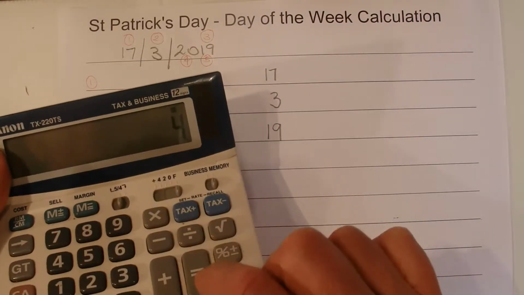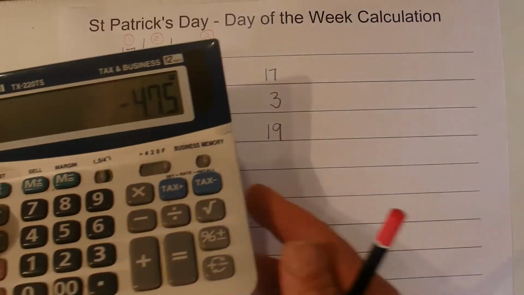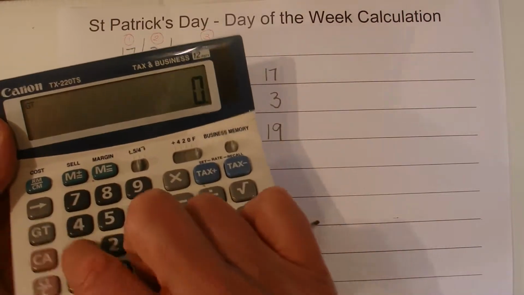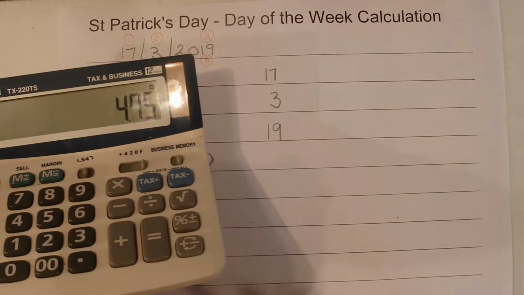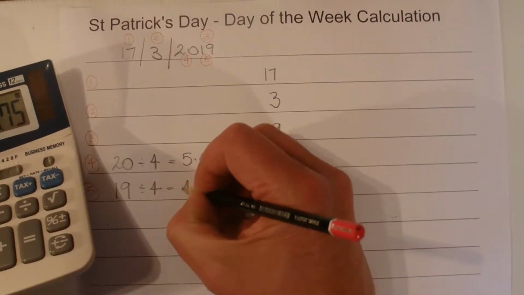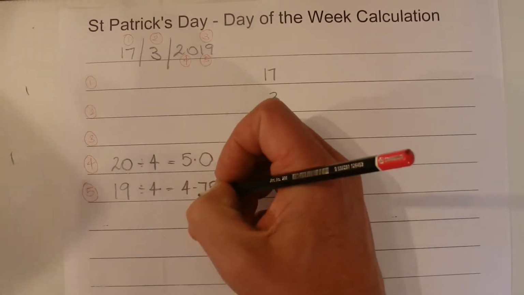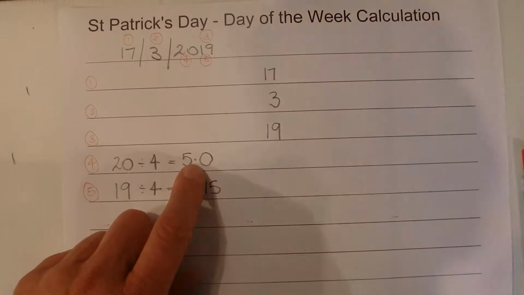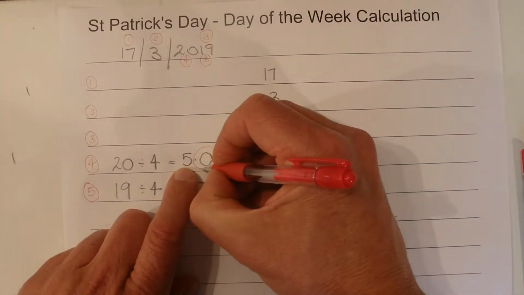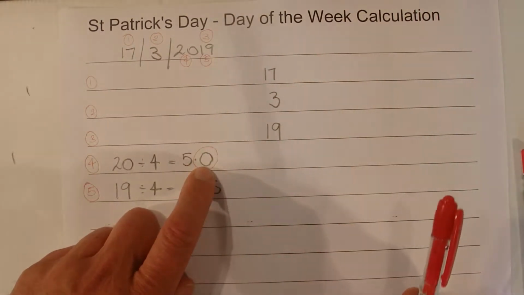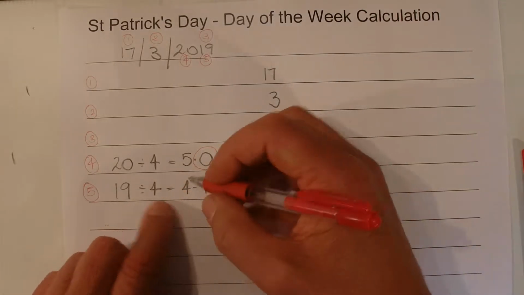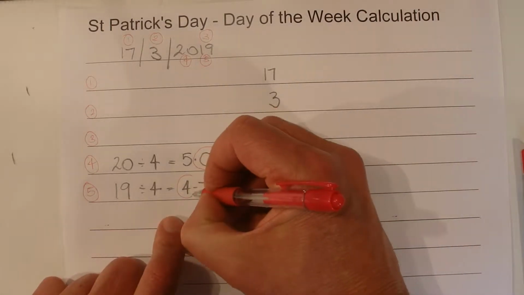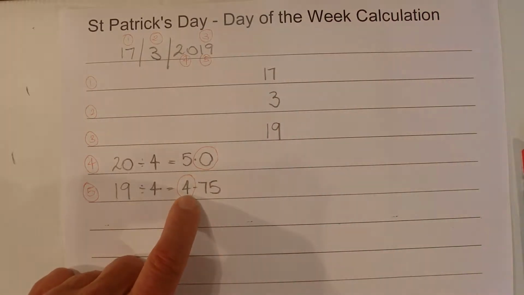And then 19 divided by 4, I'll do that in the calculator. 19 divided by 4 equals 4.75. Okay. Now with the 5.0, we're only interested in the number after the point, which in this case is 0. And with the 4.75, we're only interested in the whole number there, just the 4.